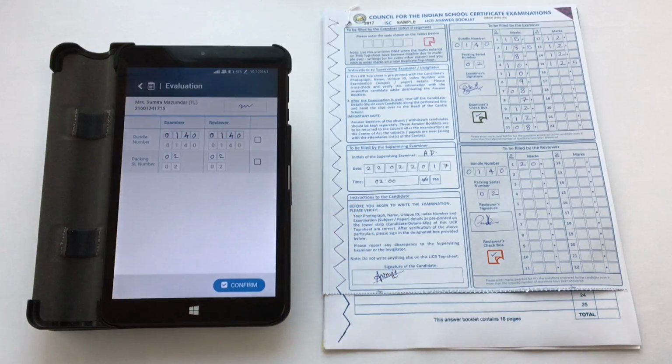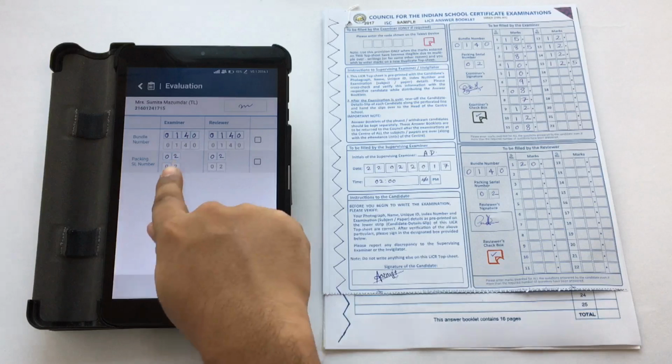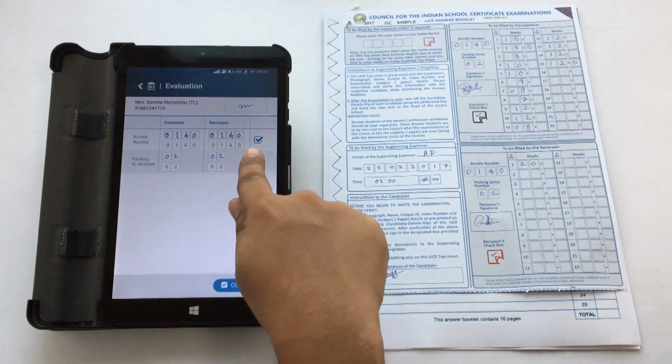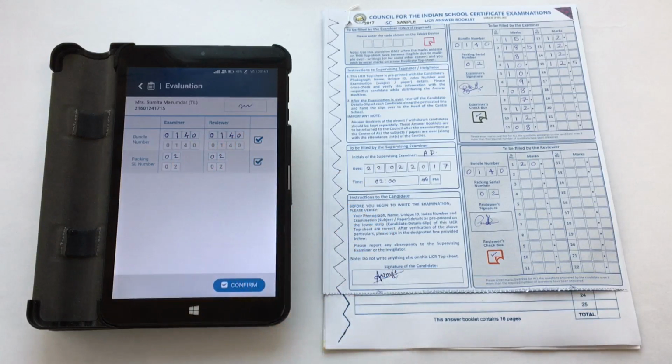The tab will display the handwritten and digitized bundle number and the packing serial numbers of examiner as well as a reviewer. This allows the reviewer to cross-check if the bundle number and the packing serial number have been correctly entered by the examiner. Tap on Confirm to proceed.